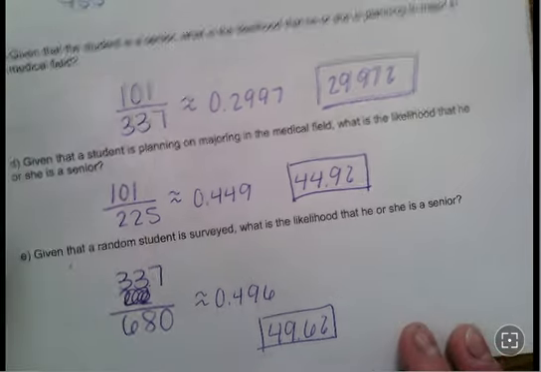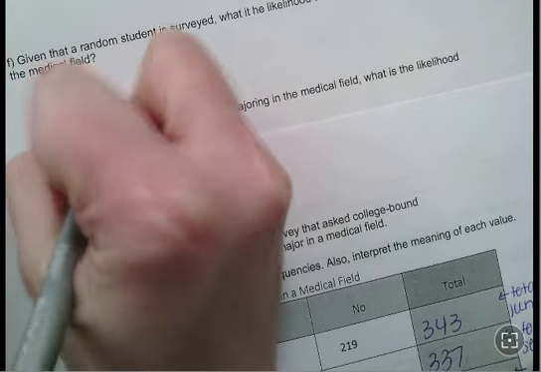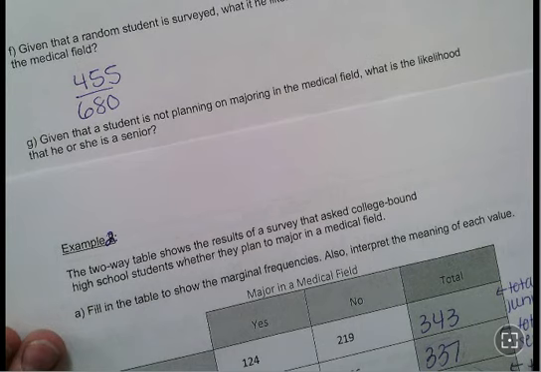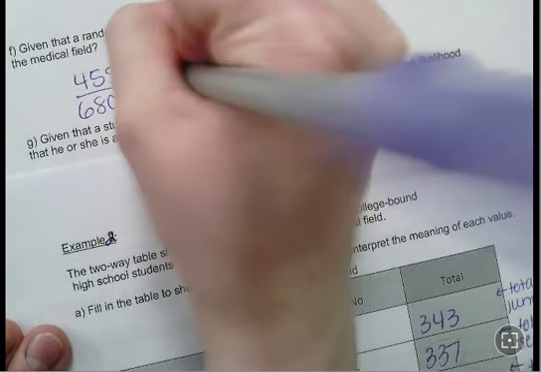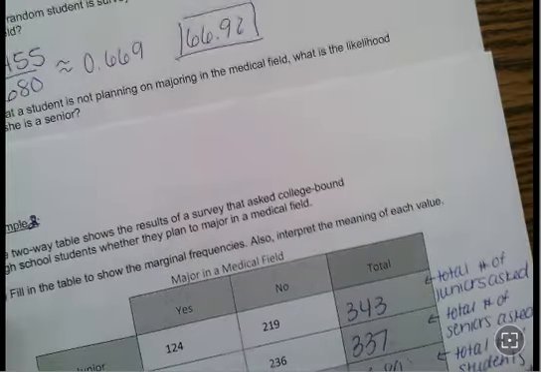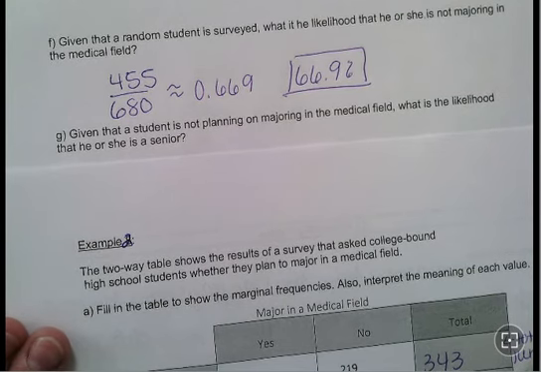Okay. A couple more here. I'm going to keep this table though because we're going to need it for these next two. Given that a random student is surveyed, so again, we're talking about all of them, what is the likelihood that he or she is not majoring in the medical field? So we've got 455 no's. So if we ask anybody in this group of people, okay, that's about 0.669 or a 66.9% chance that that person's going to say no. So if you ask anybody in the room, are you majoring in the medical field? There's a 66.9% chance that their answer is going to be no. Okay.